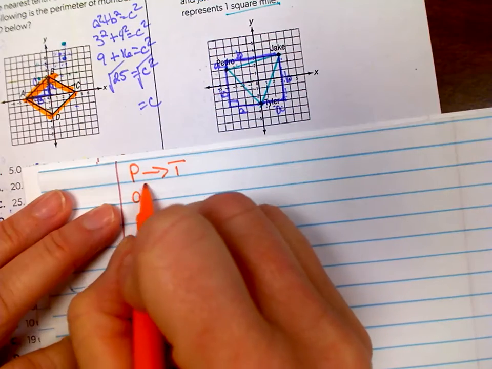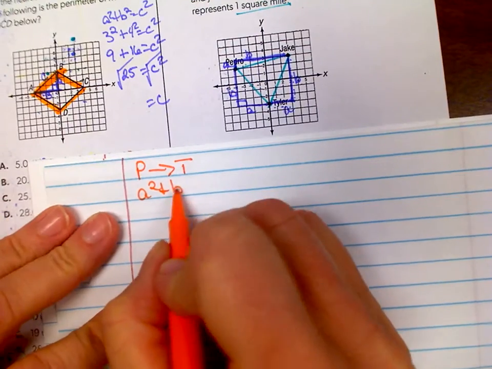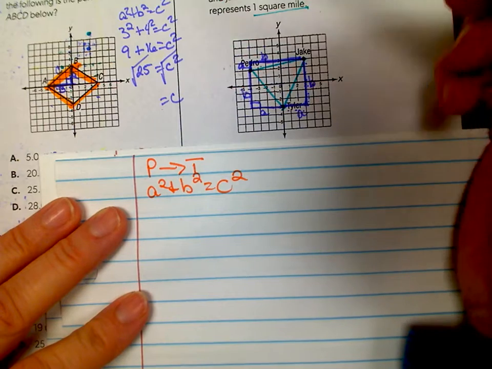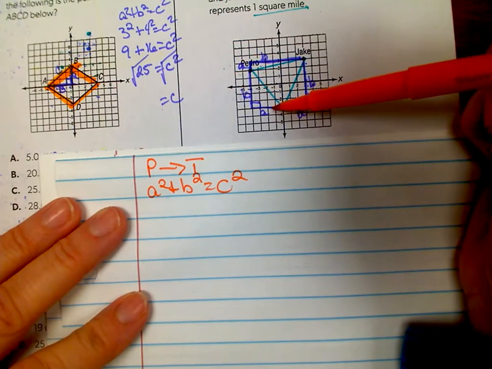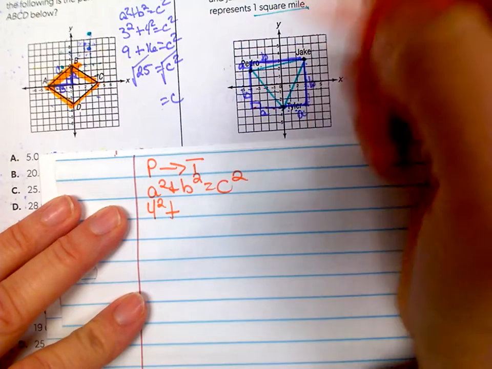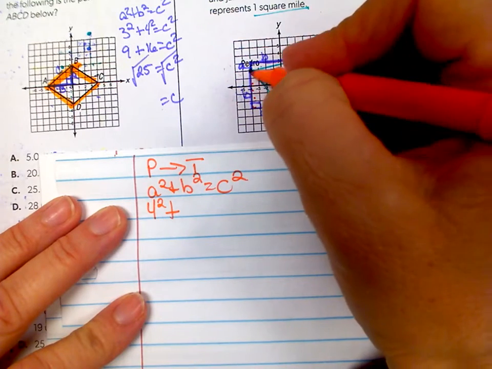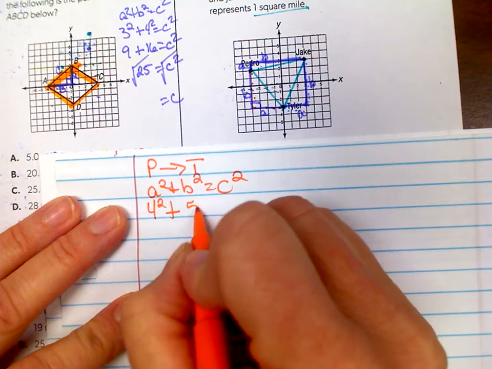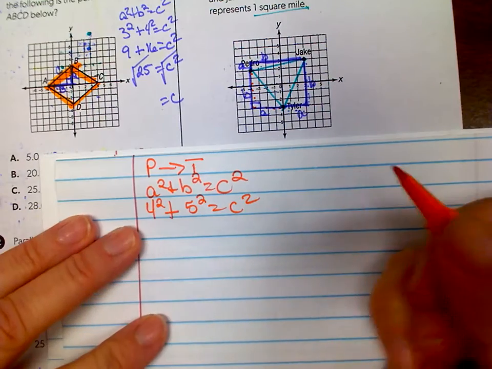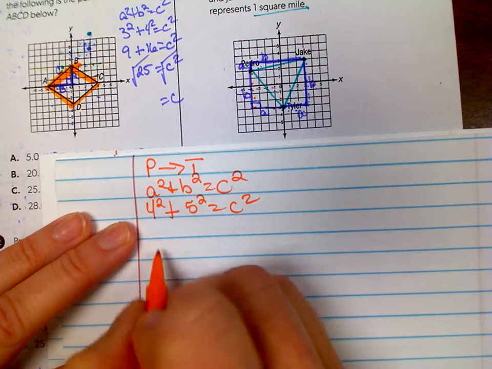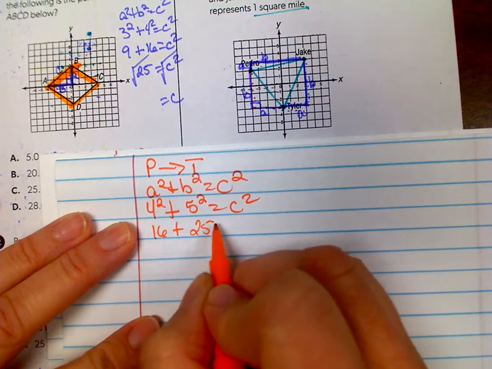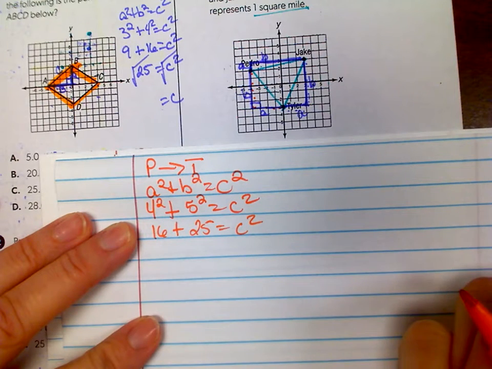So we have A squared plus B squared equals C squared. Your A squared would be 1, 2, 3, 4. B squared would be 1, 2, 3, 4, 5, equals C squared. 4 squared is 16. 5 squared is 25 equals C squared.